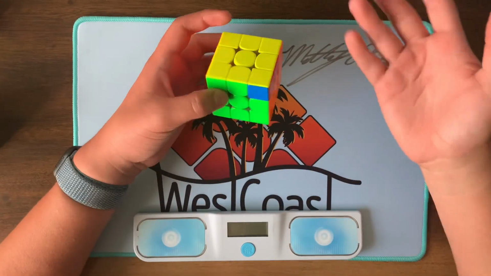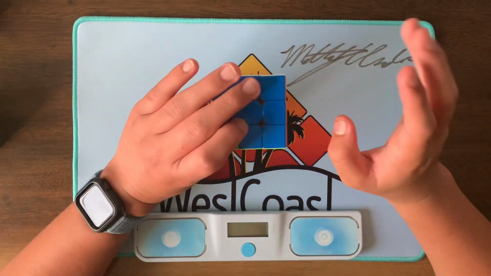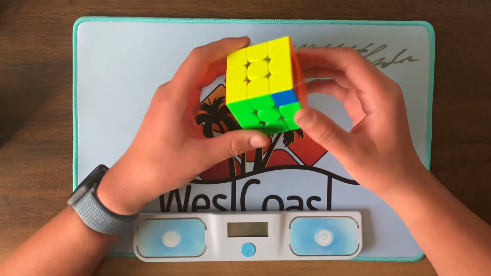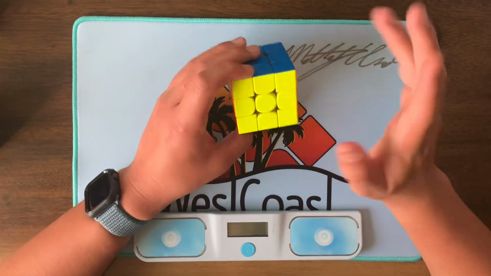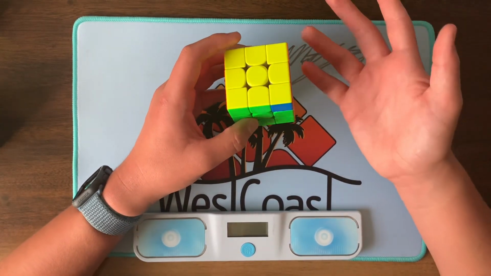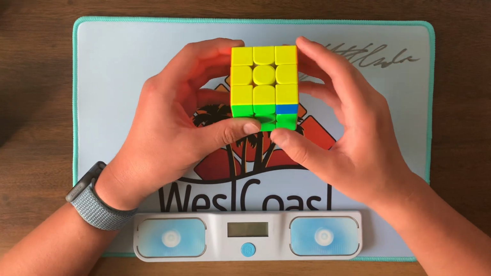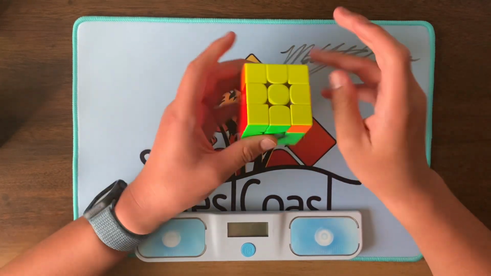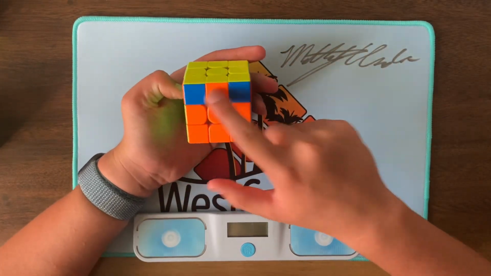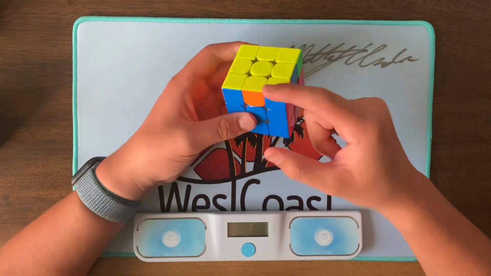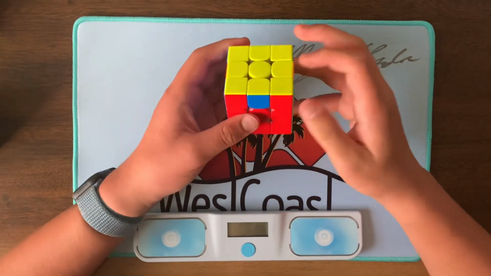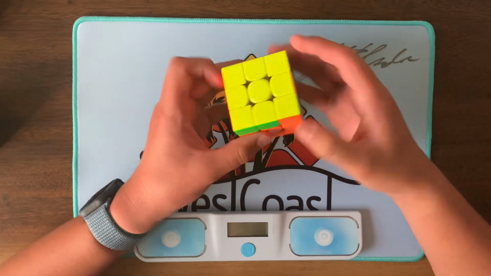So there are cases where you don't get headlights. And so if you don't get headlights, you can do one of 2 things. Both will lead to a U, H-perm, or Z-perm. And so one of them is just doing a T-perm and then finding headlights and then putting it like this and then doing it.